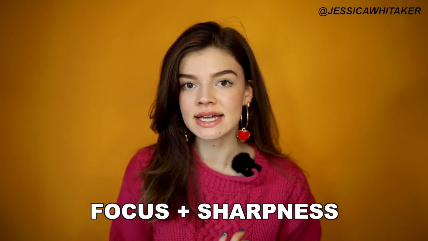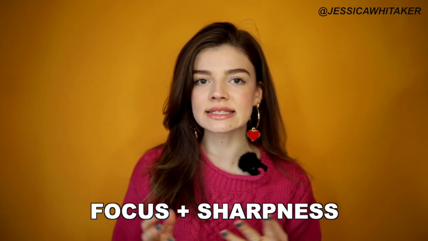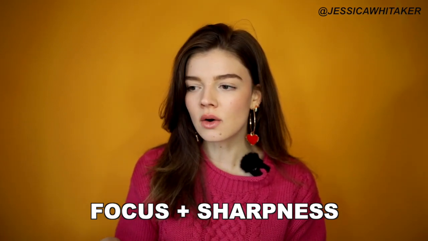Now we're gonna move into the focusing of these lenses and then also the sharpness, kind of like a 2-in-1. So all of these lenses are very easy to focus with in autofocus. Manual is where it's gonna get a little bit more finicky, especially when you're shooting as open as 1.2, and depending on the lighting situation.